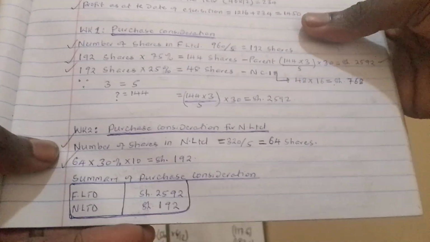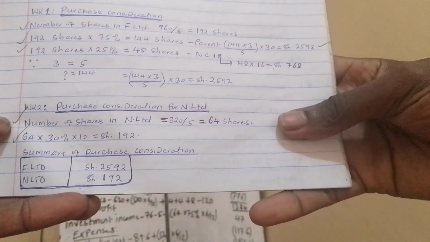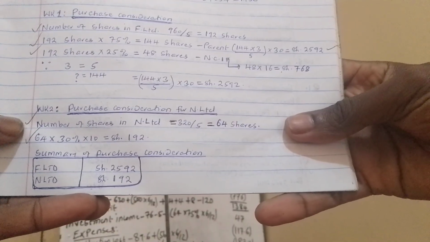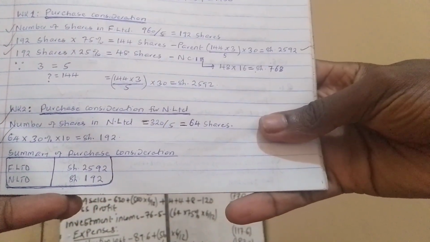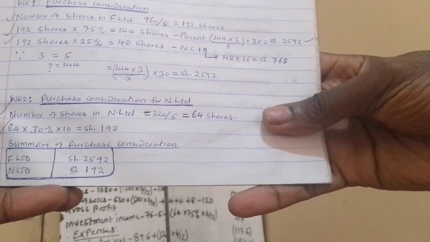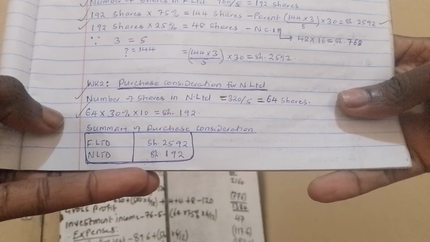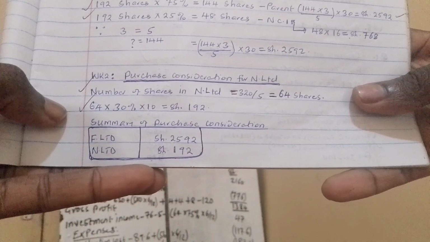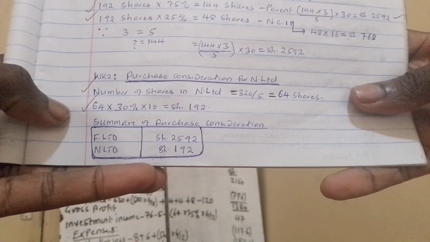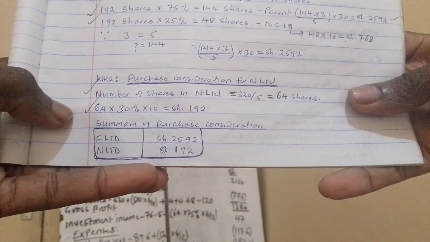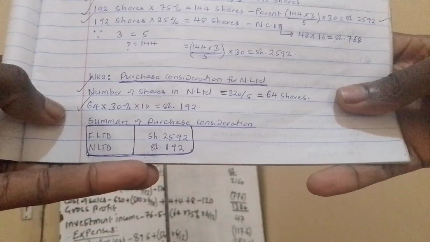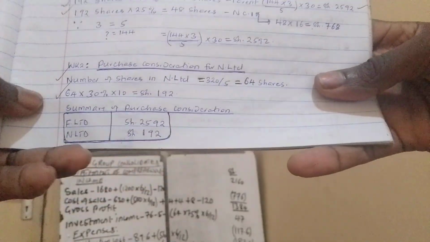Your working number 2. The purchase consideration for the associate, the number of shares in N Limited is 320 divided by 5, which is 64 shares. So the 64 shares, because it is an associate where we acquired that percent, we take that percent of that times 10 shillings, you get shillings 192.